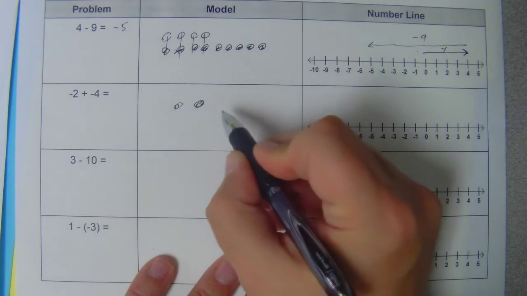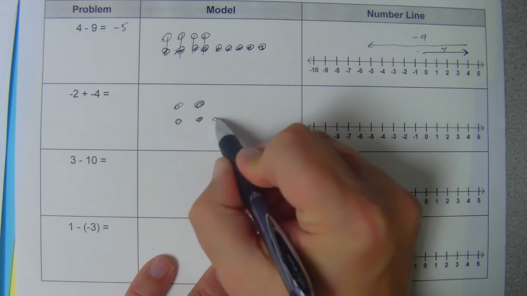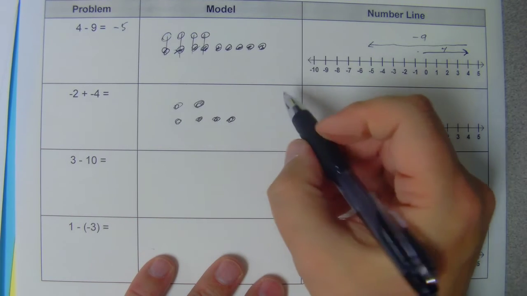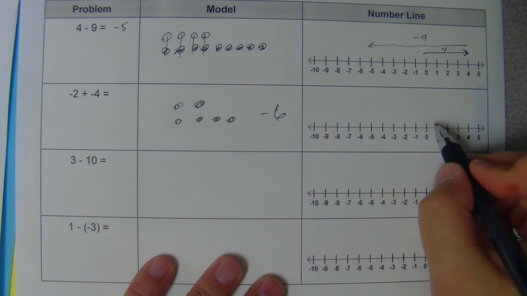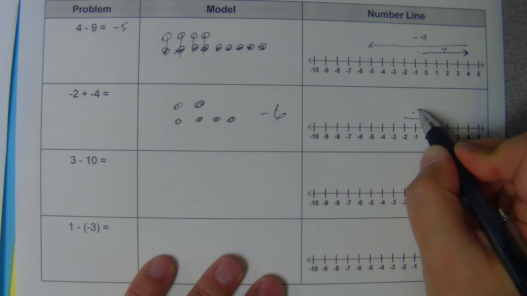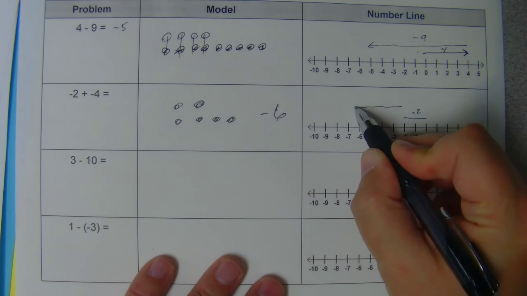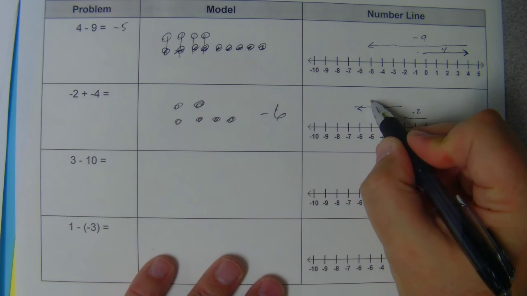-2, and you add to it 4 more. That's -6. -2, and 4 more, and you get to -6.